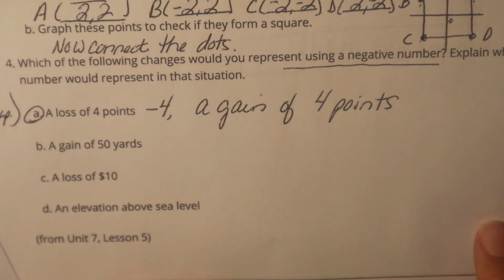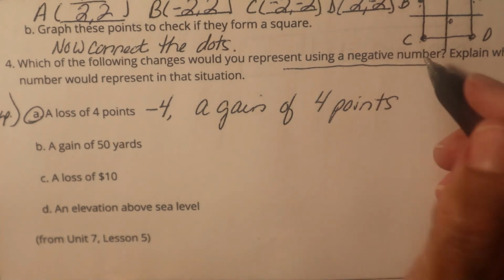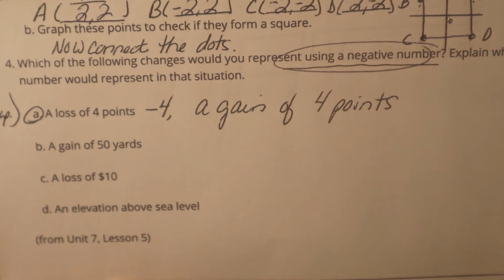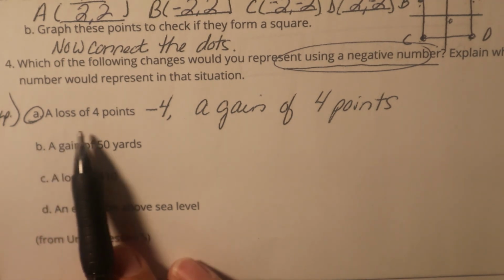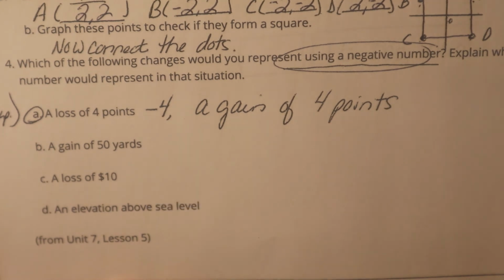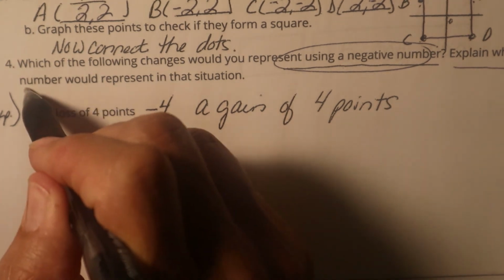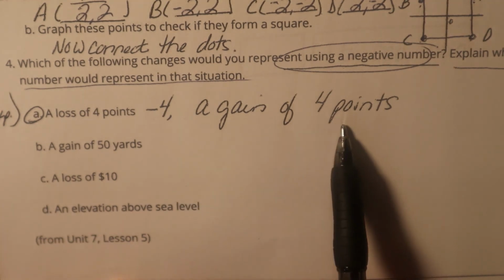Number 4. Which of the following changes would you represent using a negative number? Explain what a positive number would represent. So first of all, we're looking for only the negative numbers. I did A for you so you could see what you have to do here. A loss of 4 points. That's represented by a negative number. Then it says explain what a positive number would represent. Well, a positive would be a gain of 4 points.